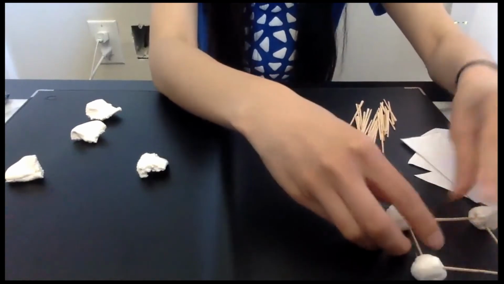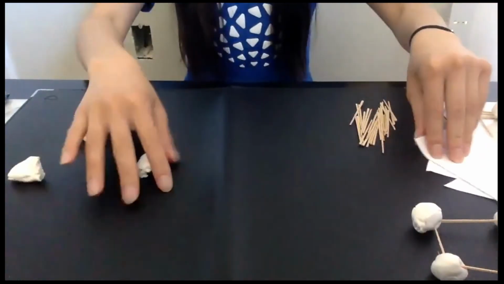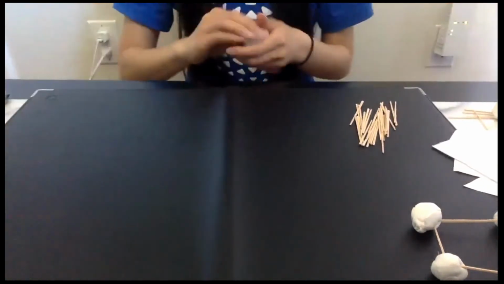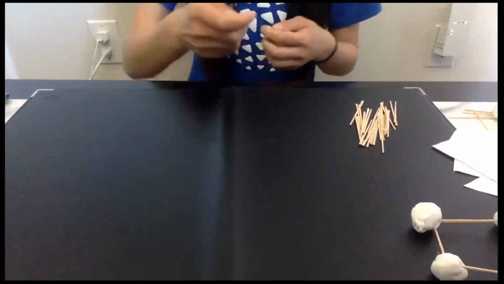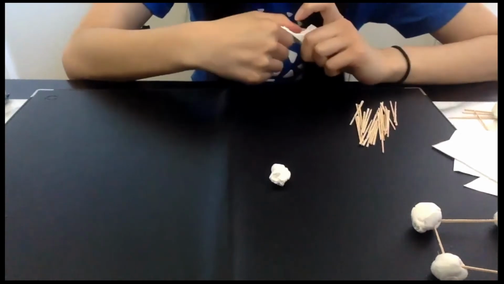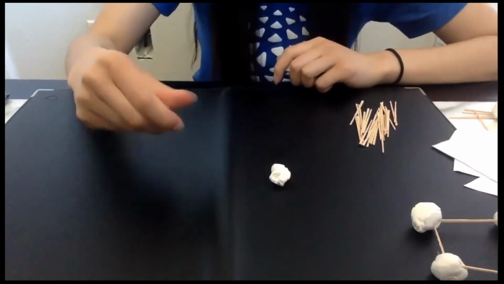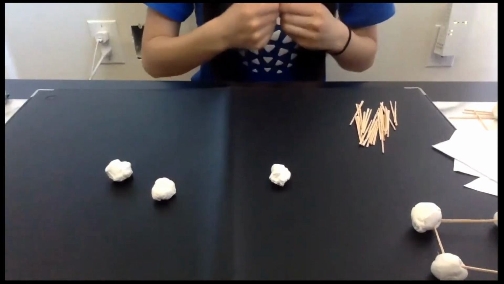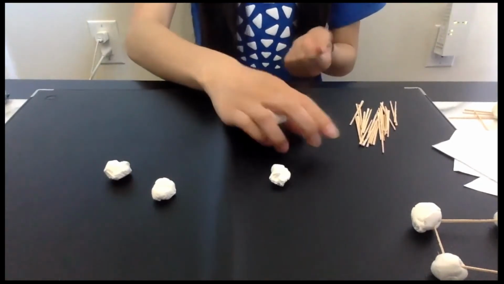Let's do a rectangle. Does anyone remember how many sides and angles a rectangle has? Yes, it has 4 sides and 4 angles. But wait, it's different from a square. What's different?